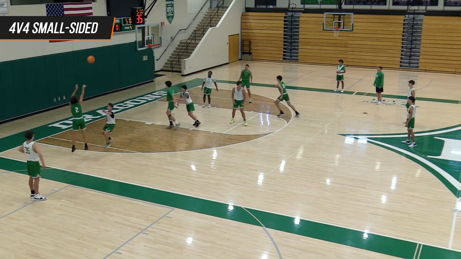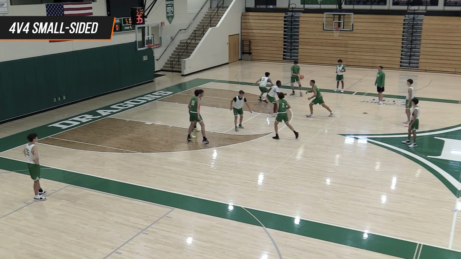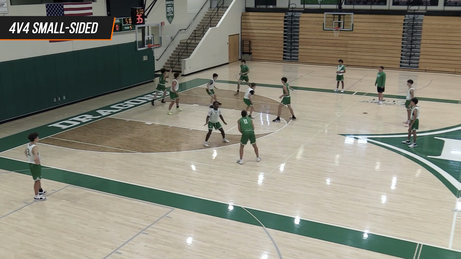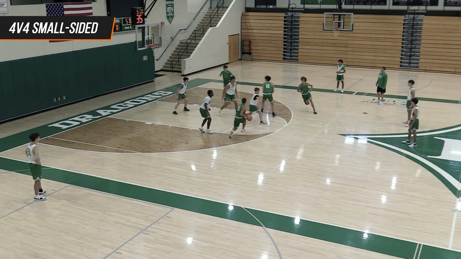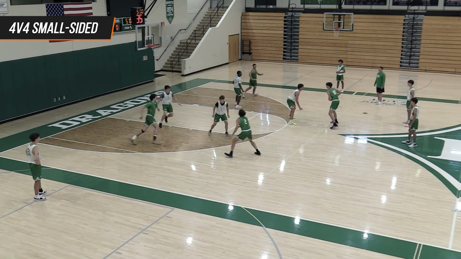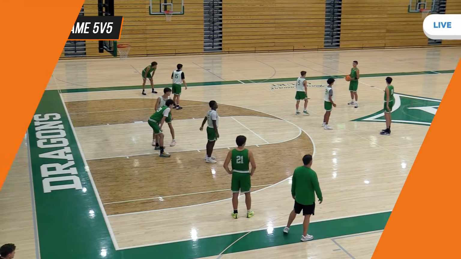Good. So in that last action, you saw the two bigs screening for our cutter, and our cutter got a 3 here. But the spacing was a whole lot better. It wasn't a bunch of people clustered in the middle of the floor. That's the key part here. When we organize our screeners and our cutters, we become more efficient. All right, go ahead.